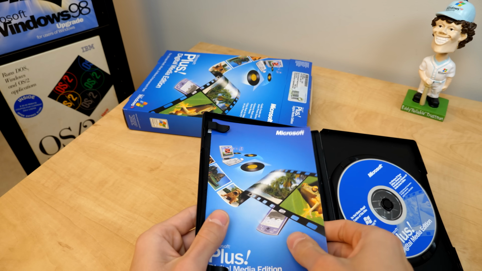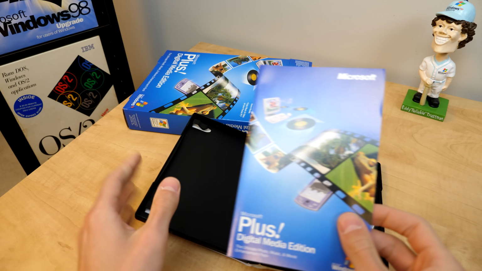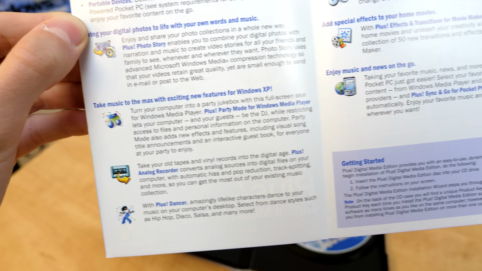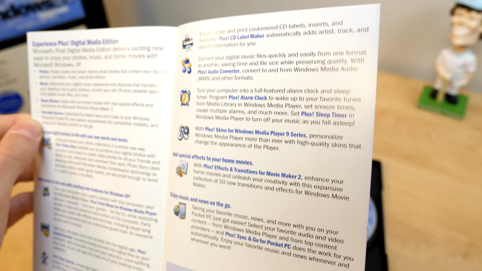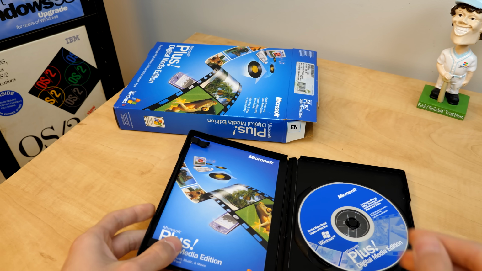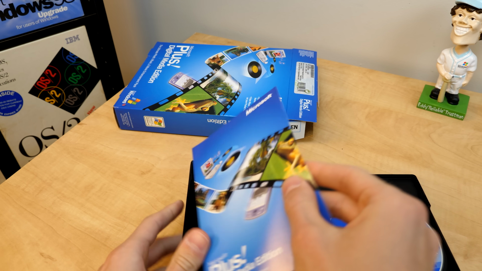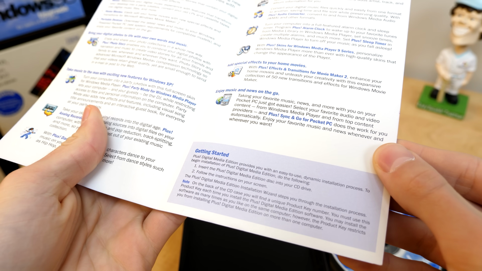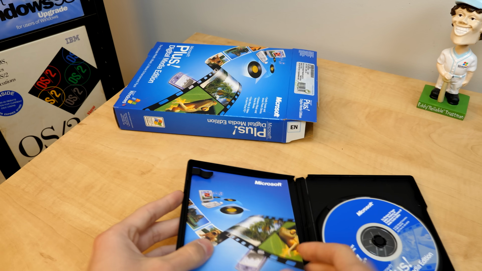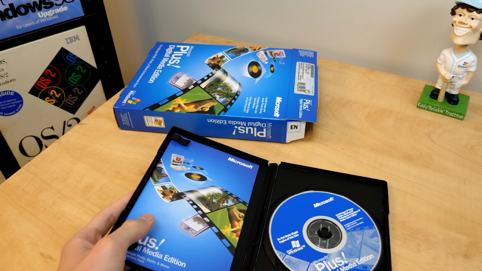And here is the, I believe, and it's not really an instruction manual, it's like 2 pages. Yeah, it looks like it just goes into some detail about the various things that you could have done with this piece of software, so it's not really an instruction manual at all. Though I guess, it does tell you down here at the bottom, it says, getting started, this is how you install it, put it into your drive and follow the instructions on the screen. And of course we have the CD itself.